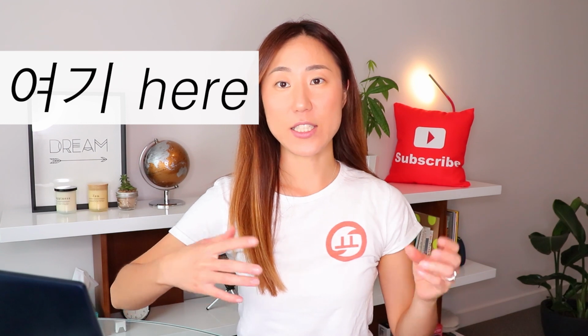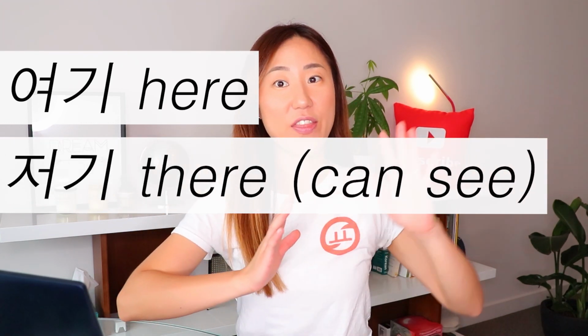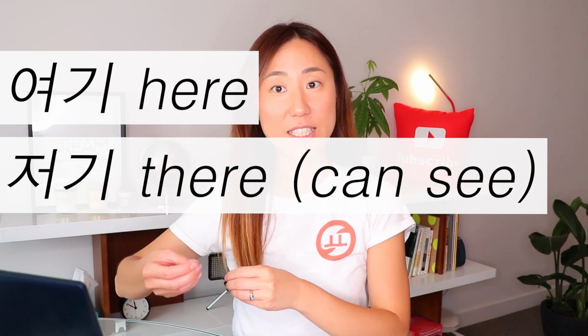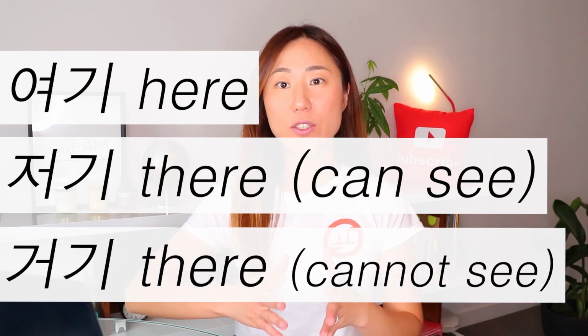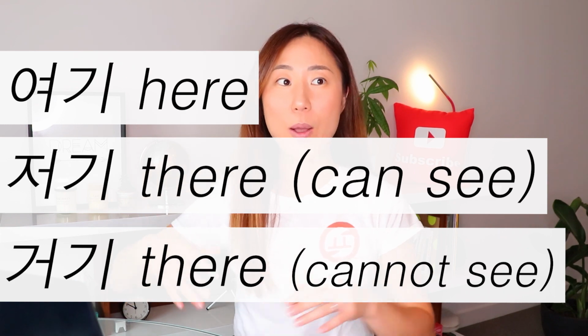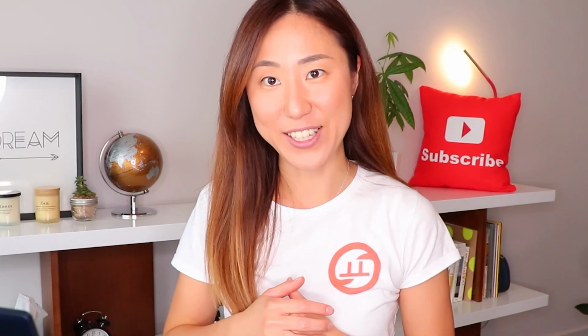So let's recap about what we studied today. 여기 is here. This is a place that is close to you. And 저기 is there, which is far from both speaker and the listener, but you can see that place. And 거기 is also there, which is far from both speaker and the listener, but you cannot see it, but you know what place you're talking about.